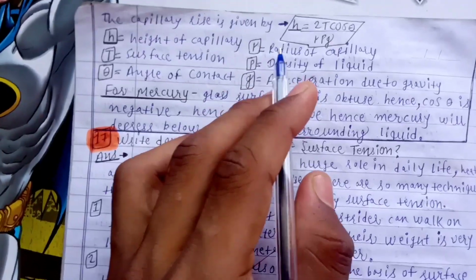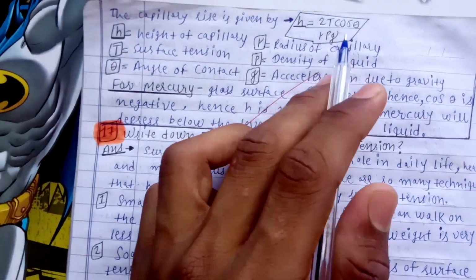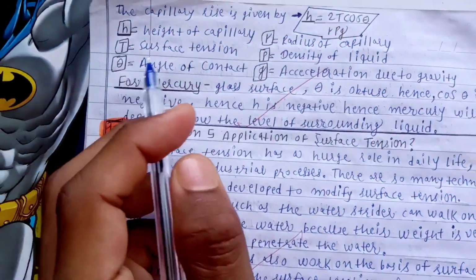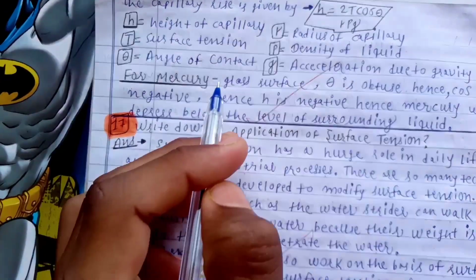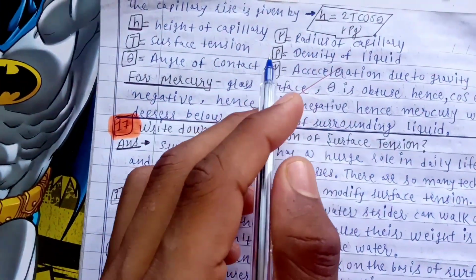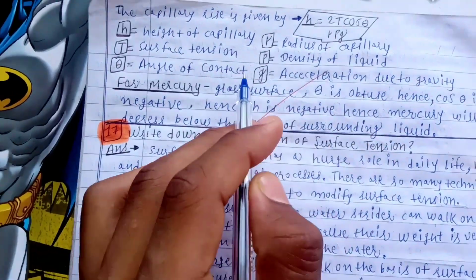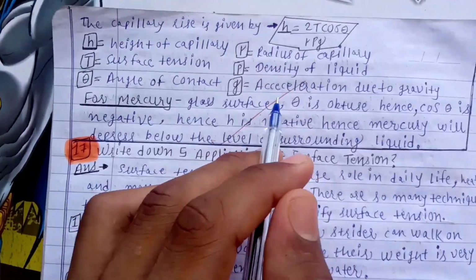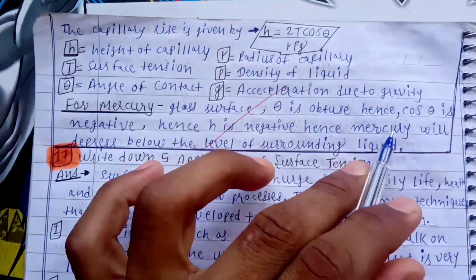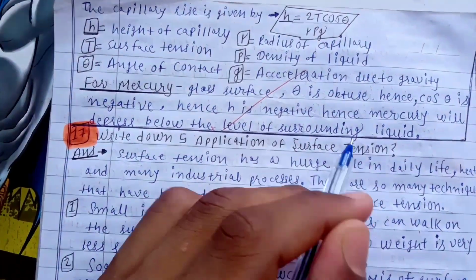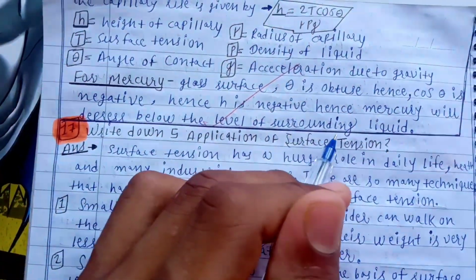Size is given by h equal to 2T cos theta upon r rho g. h is height of capillary rise, T surface tension, theta angle of contact, r radius of capillary, rho density of liquid, g acceleration due to gravity. For mercury, glass surface theta is obtuse, hence cos theta is negative, hence h is negative, hence mercury will depress below the level of surrounding liquid.